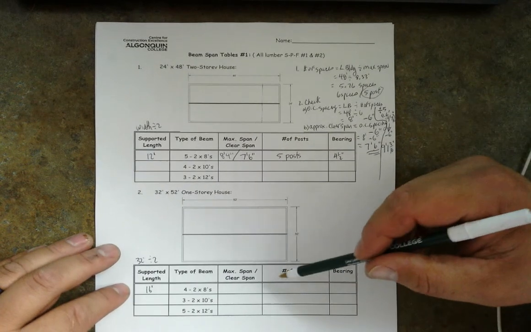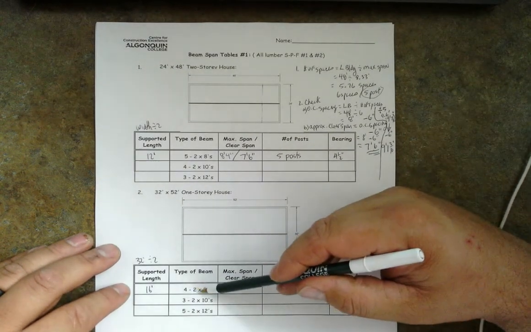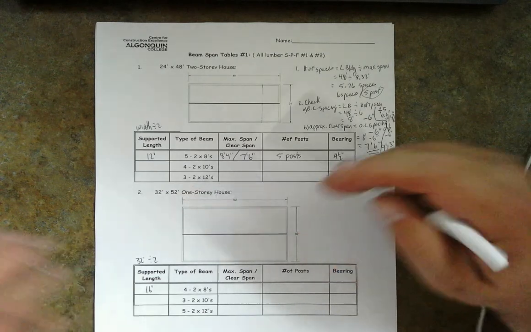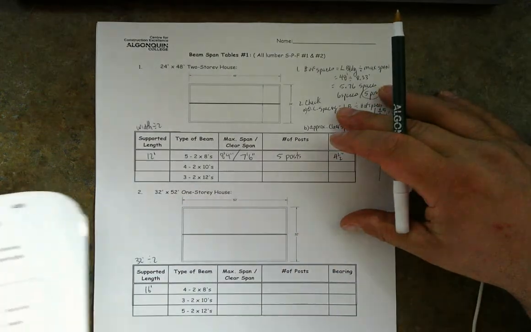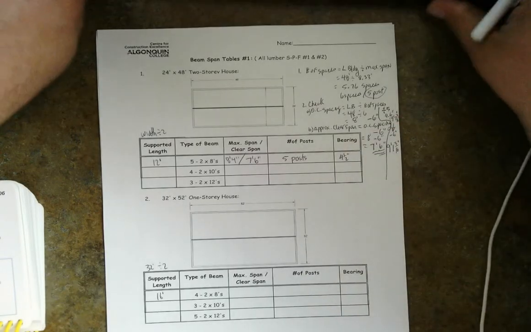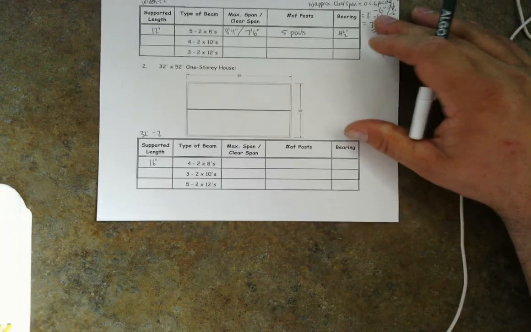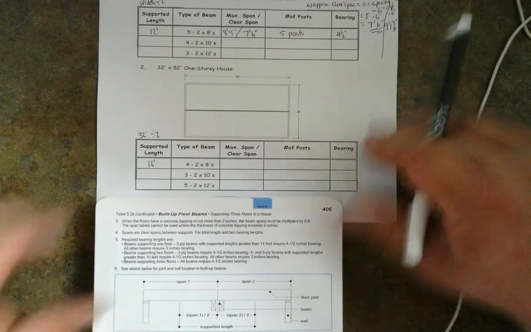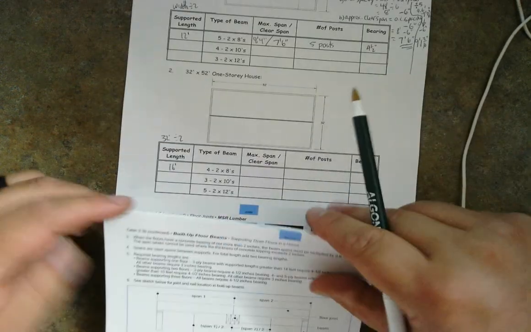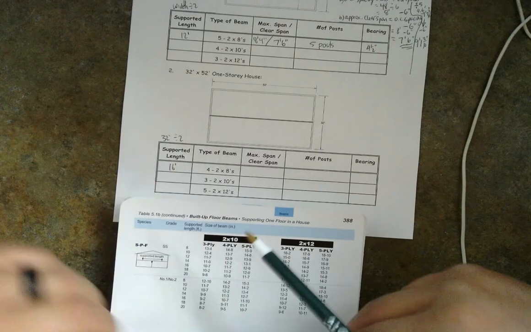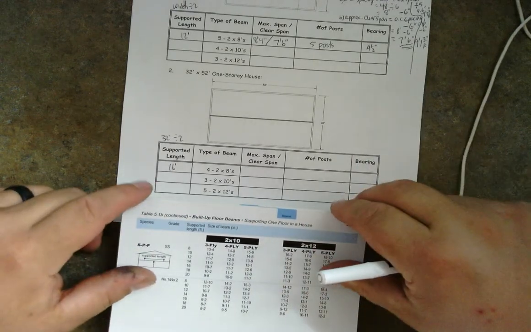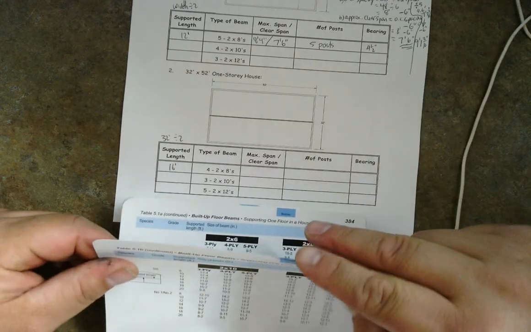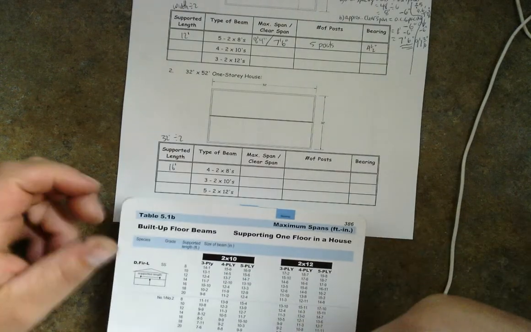Next thing we're going to do here is we're going to go ahead and find the max span for 4 2x8s for a one-story building. Okay, so now we're going to a one-story building. Let's throw this a little higher here so we can actually see the chart. So I'm going to flip ahead a bit until I get to supporting one floor in a house. So it needs to be a 2x8. That's 2x10, 2x12. So here we are right there.